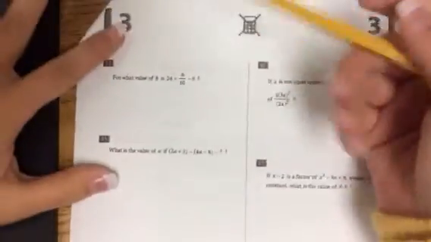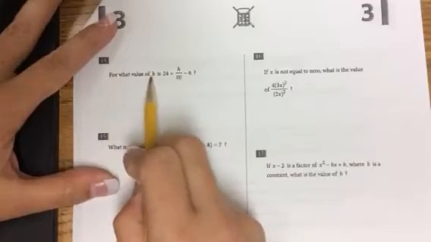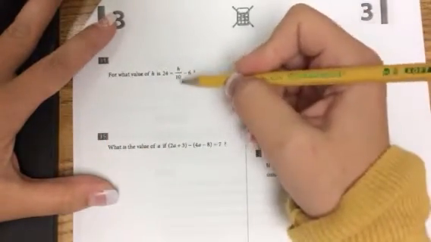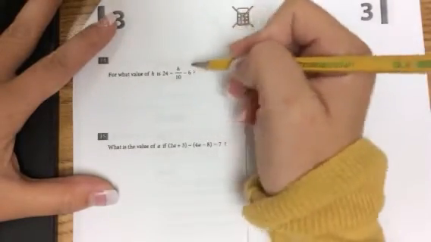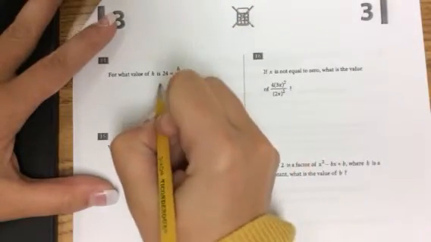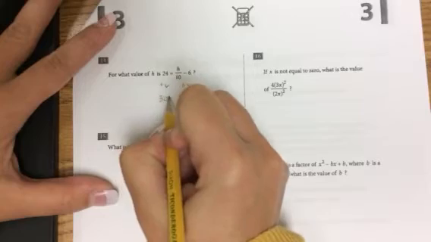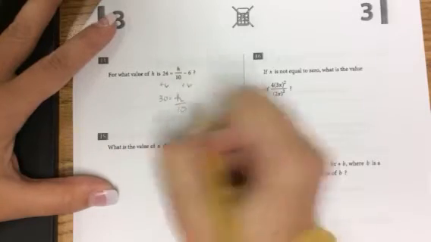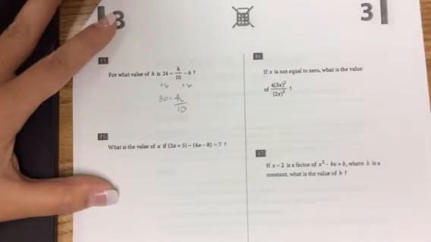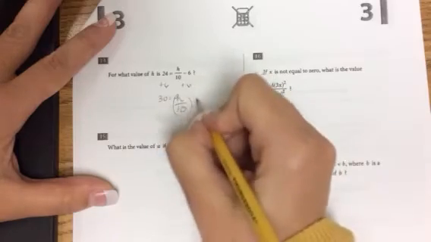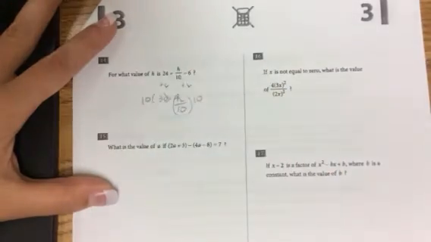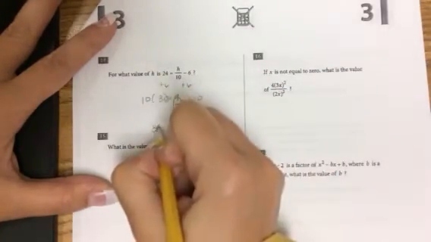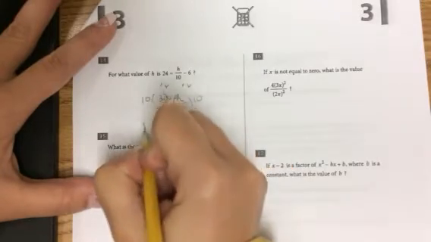All right, number 14. For what value of h is 24 equal to h divided by 10, I'm sorry, minus 6? So I'm going to go ahead and bring 6 over here to combine like terms, equals h divided by 10. The inverse, or the opposite of dividing by 10, is multiplying by 10. So I'm going to multiply both sides by 10, and I get 300 equals h. That is your correct answer.